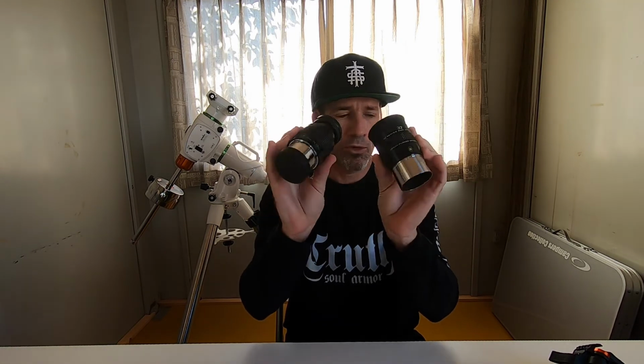I managed to get them, and I think anybody can manage as long as you're quick enough. So you see here is the TeleVue 55 and the Explorer Scientific 32, both 2-inch. So make sure you have a 2-inch diagonal for those as well. You're going to need that.